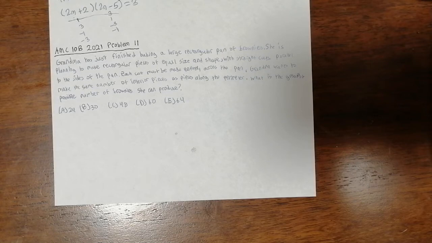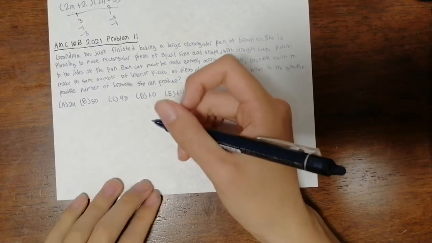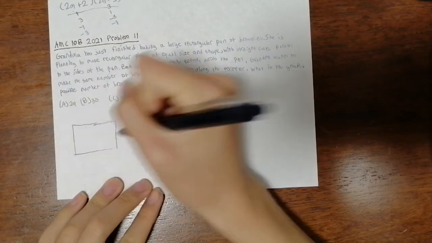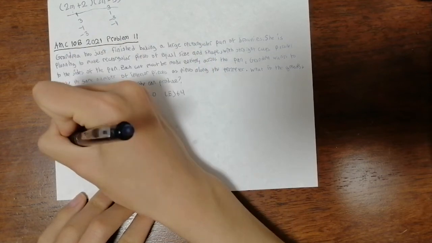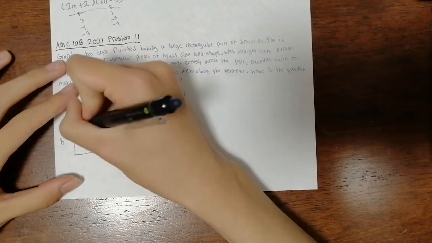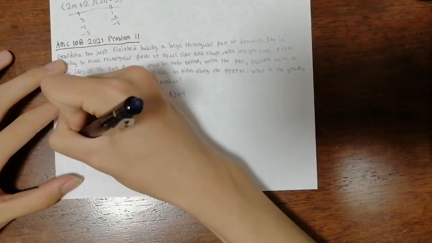Okay, so what this problem is essentially saying is we have a pan like this. Let's say the length is A, the width is B. We're going to make a ton of cuts like this, parallel to the sides.